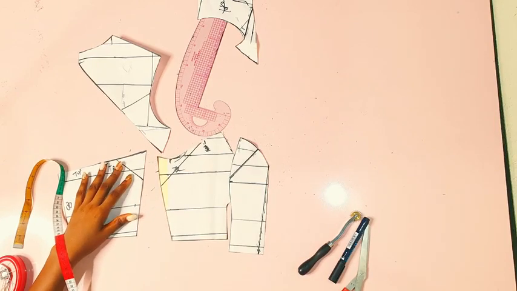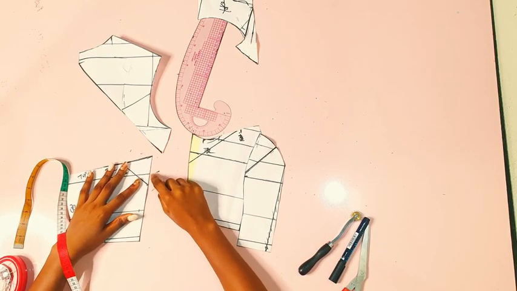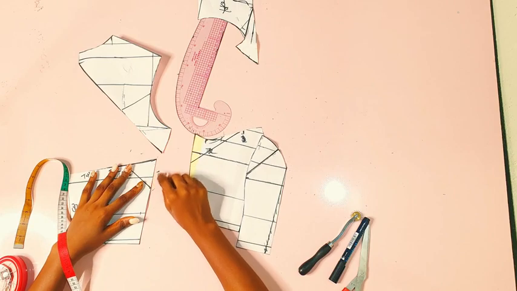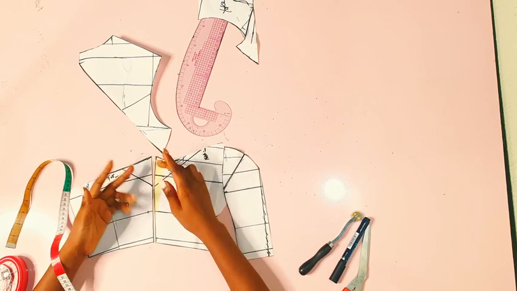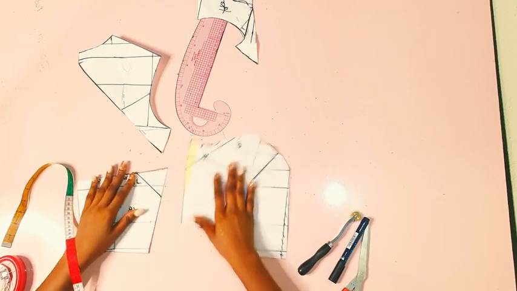In case you don't have enough, you need to add to the back. All right, you add 0.5 to the back, draw a straight line, and you curve it just the same way we do for the front, so that you have the same shape. All right, so this is the pattern.